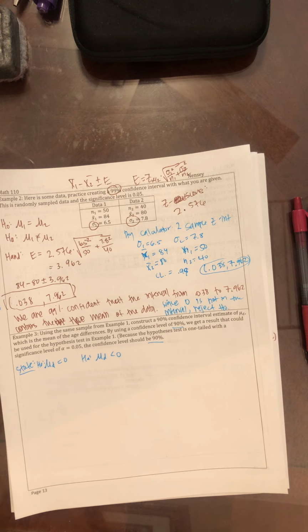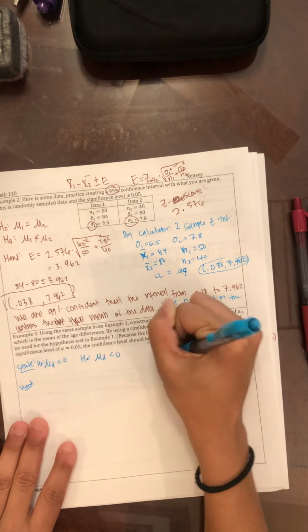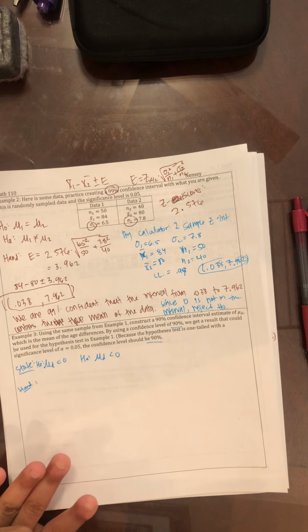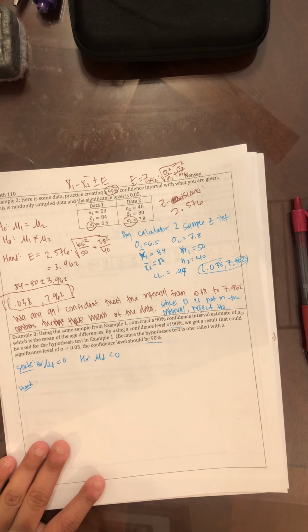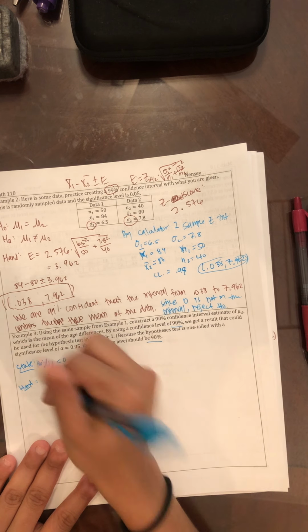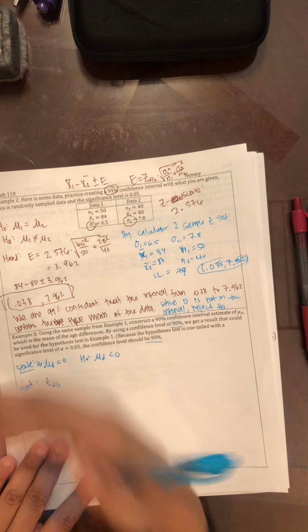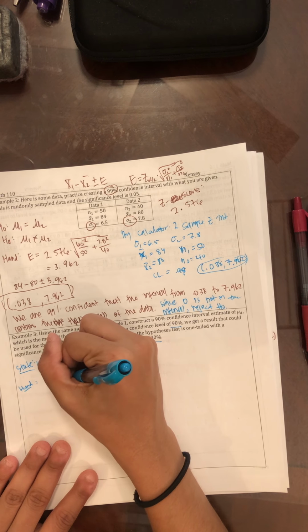Let's go ahead and do the do part. So again, I'm going to do this by hand and by calculator. It just makes your life a lot easier. If you're doing this by hand, you first have to find your confidence. You have to find your t value. So remember, t of alpha over 2, you have to know what your value is.